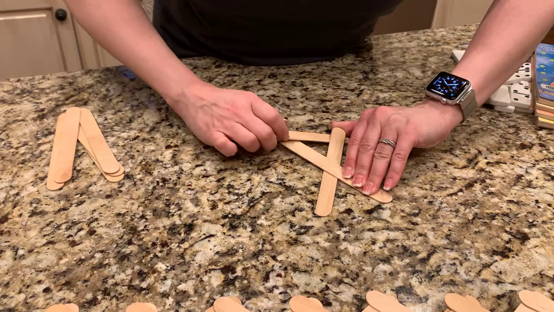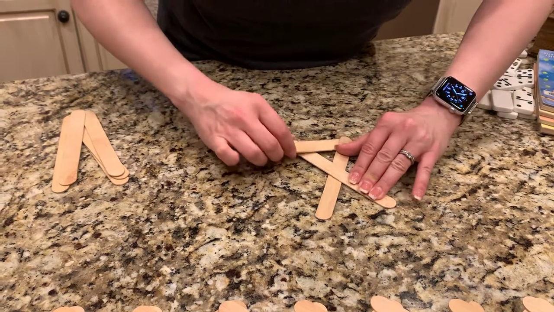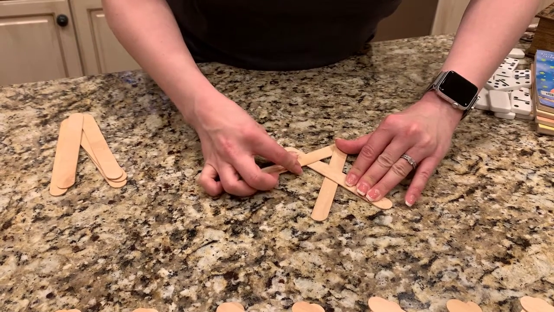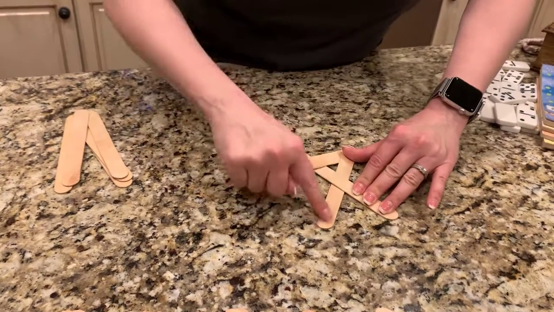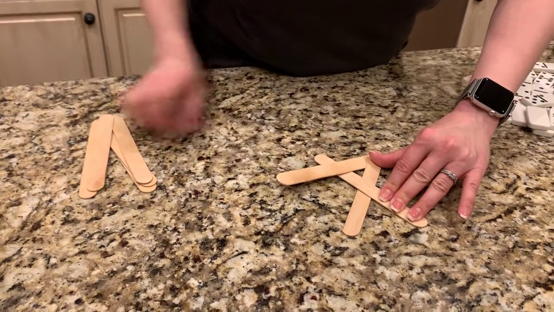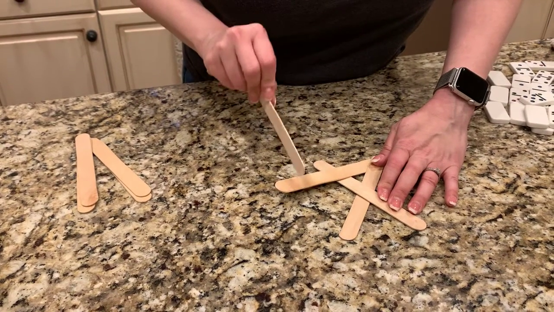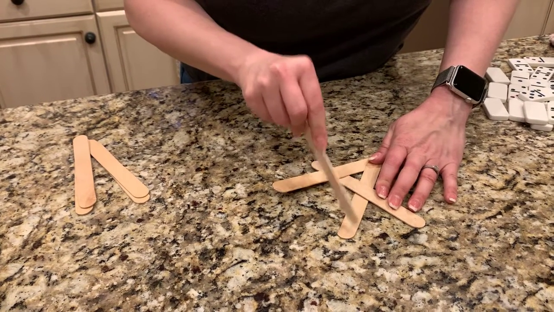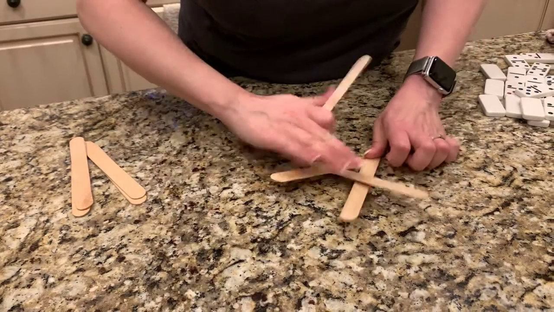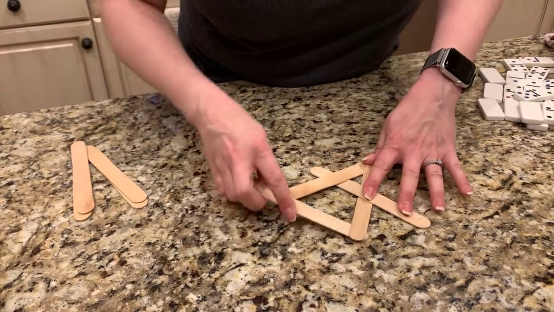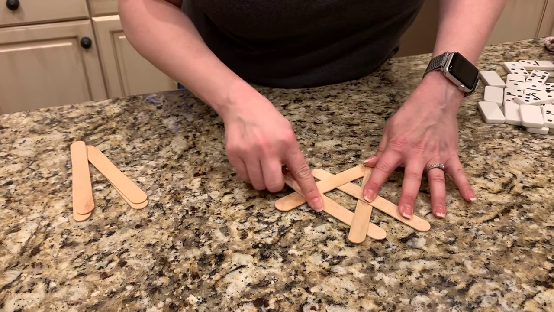You want to go under the X and over. So you have the X, and then this is going to look like an A. Then you want to go over this one, but under this one. Sometimes it's easier to go under than over.